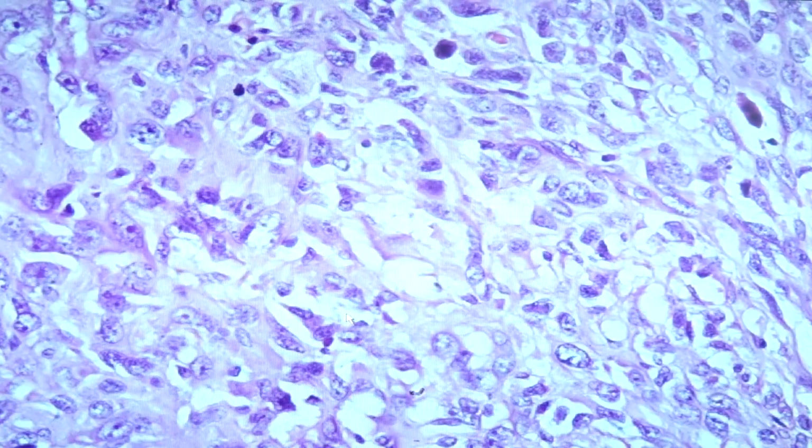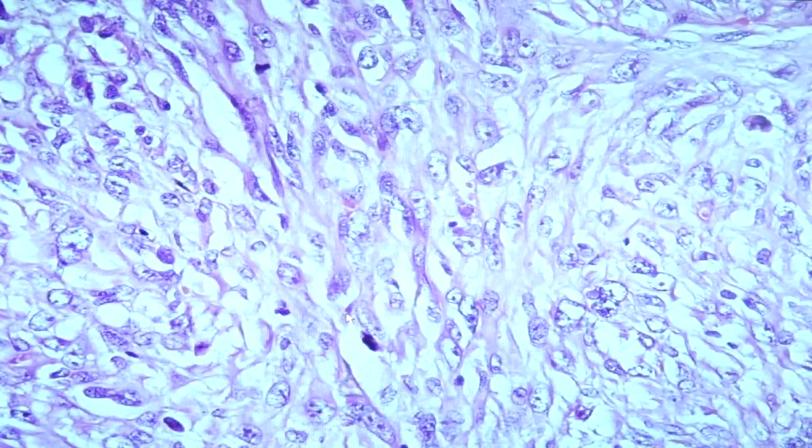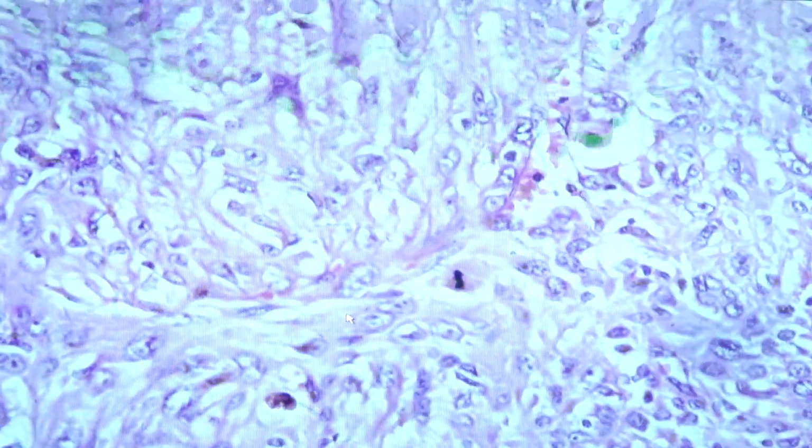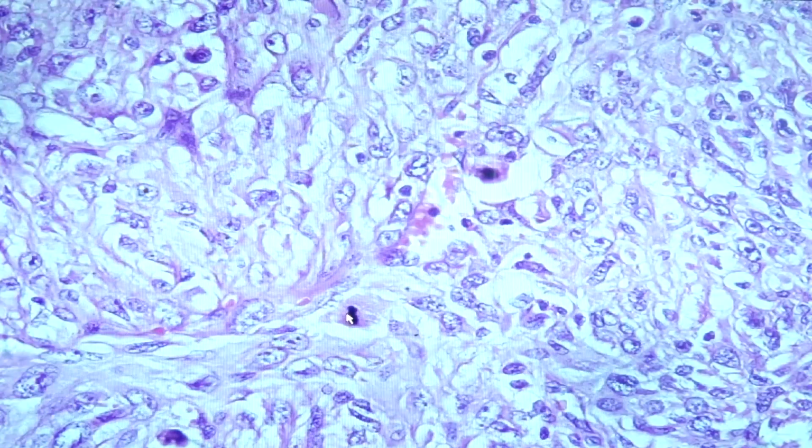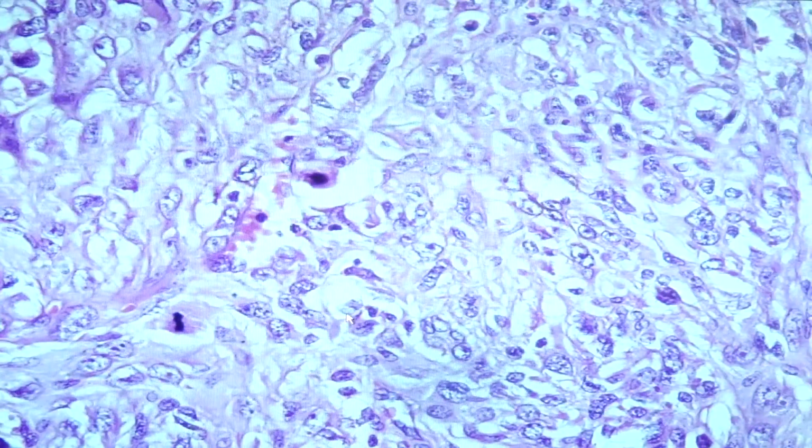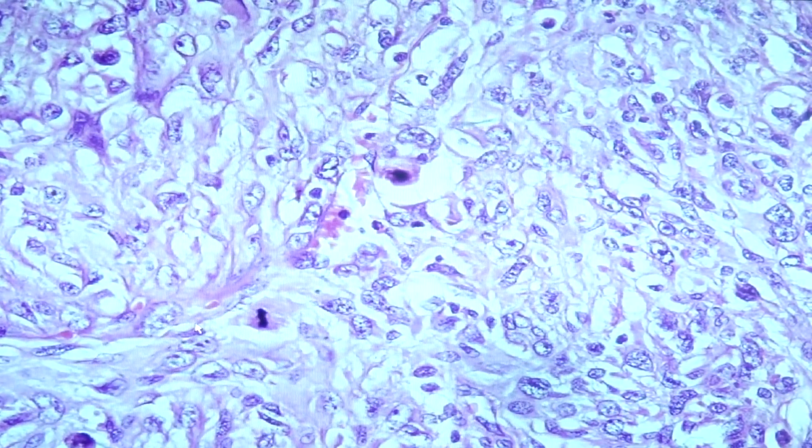In leiomyosarcoma, that would be one of the criteria for diagnosing leiomyosarcoma versus leiomyoma: the presence of a lot of mitotic figures and the presence of pleomorphism.